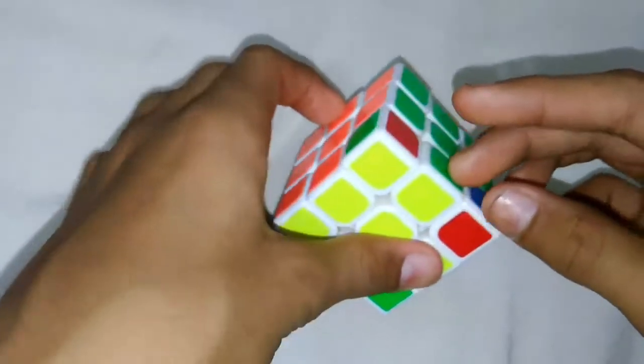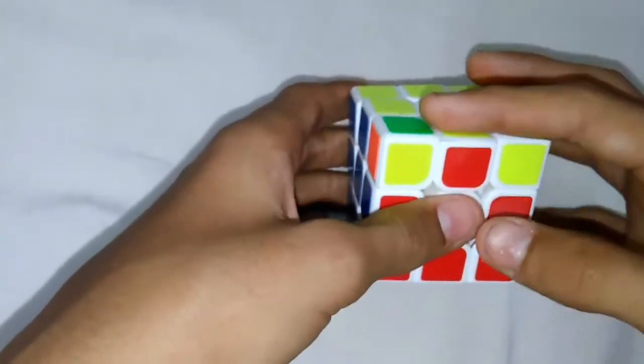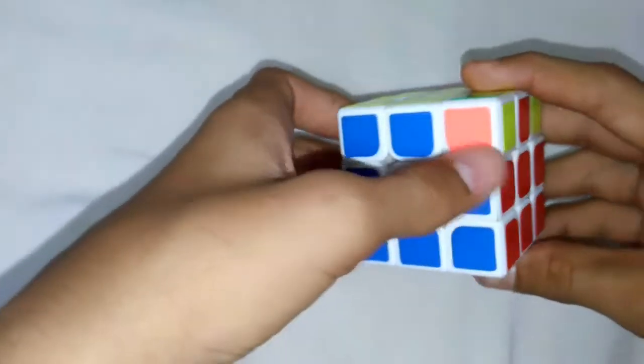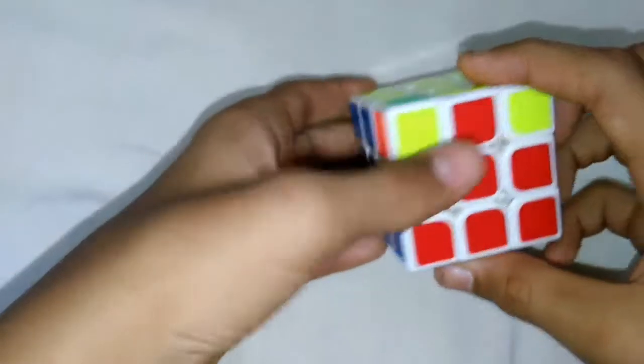So this is just a normal case, but this is not just the beginner method. The corner is not correct. The corner placement is not correct. So here there are 2 headlights. There are 2 ways for doing it. I'll show both of them to you. So here you can either catch it like this, or you have to catch it like this.